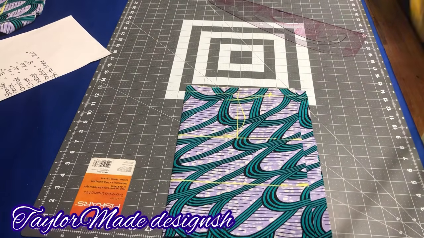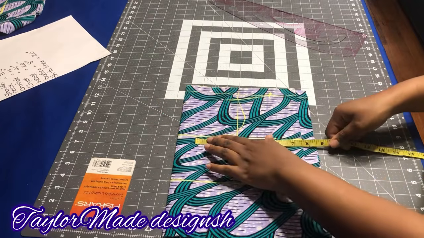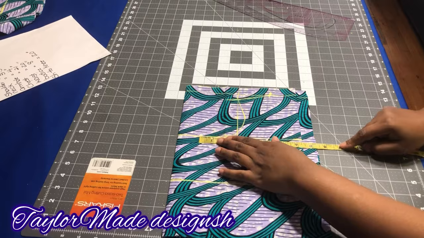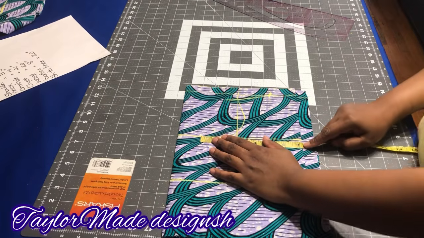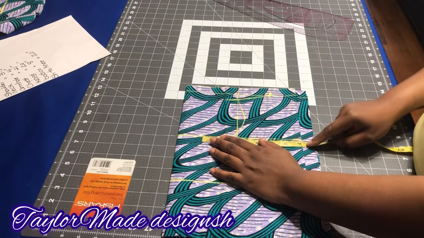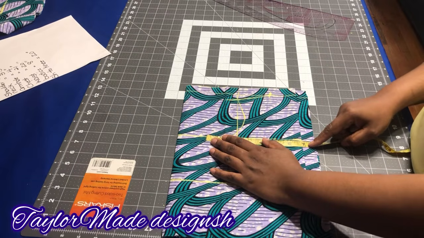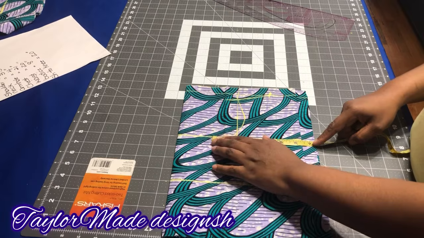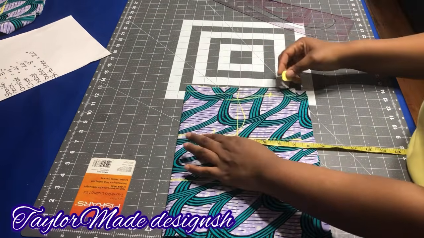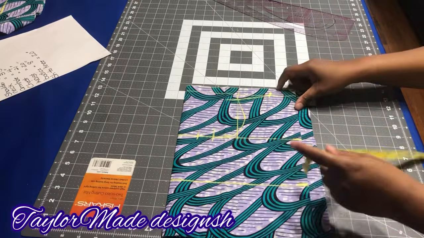Now, what I'm going to do, I'm going to input the measurements for this child. On the chest line, you're going to put the chest measurement. As I said, it is 5.25, but then I'm going to add 1 inch for ease, because these are growing children. You don't want to make it too tight. So I'm going to get 6.25. I'm going to put it there plus 1 inch to sew this together.